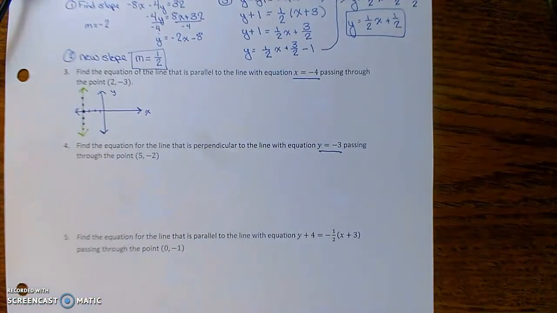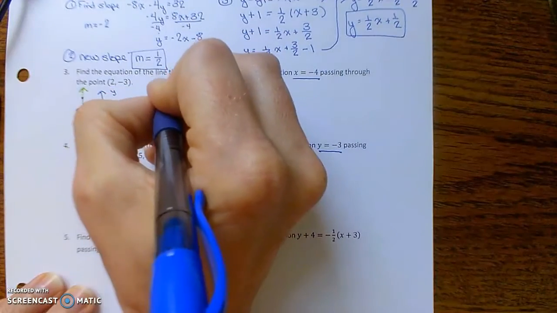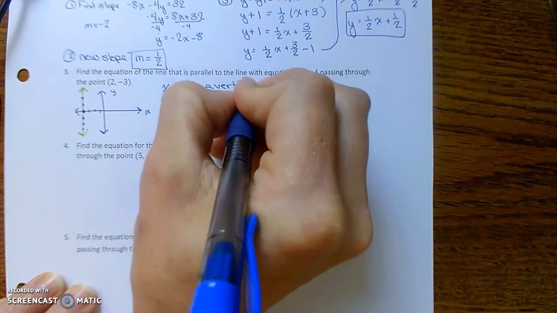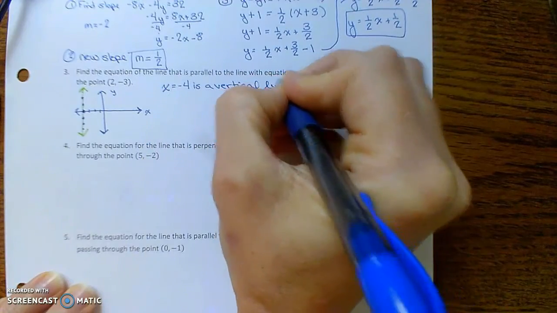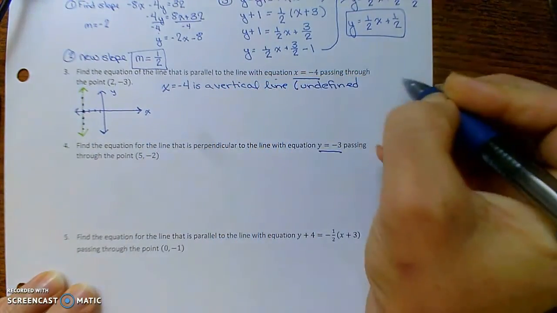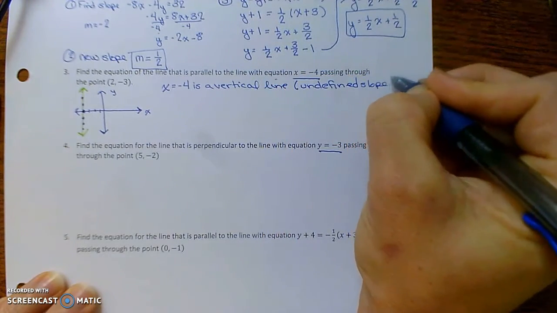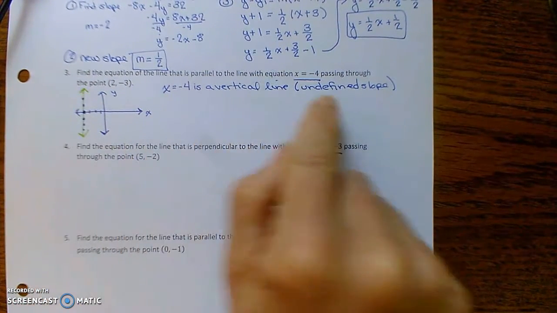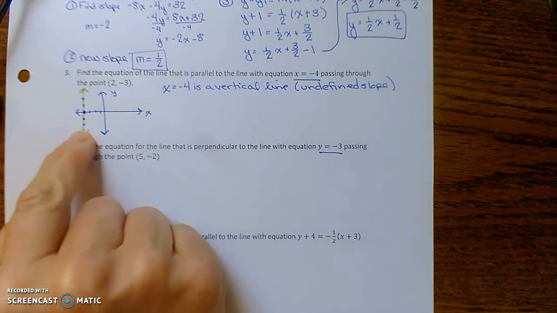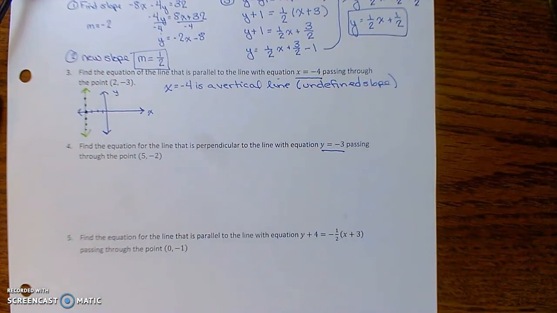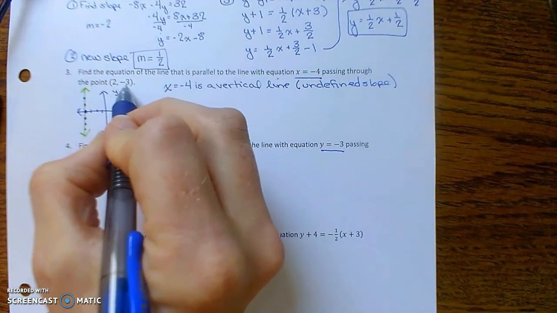So we need to just remember that. x equals -4 is a vertical line. It has undefined slope. All right, so what types of lines will be parallel to a vertical line? Well, another vertical line. And in particular, we want the vertical line that goes through the point 2, -3.